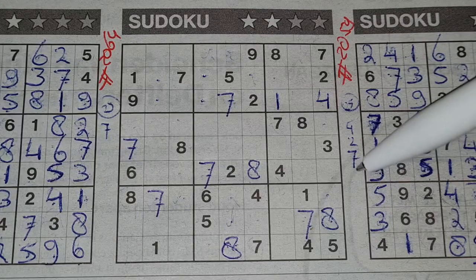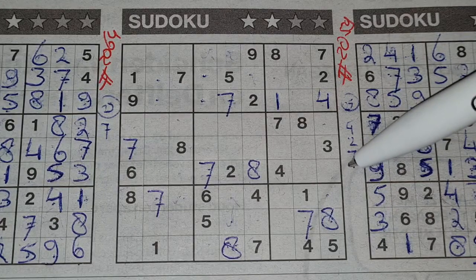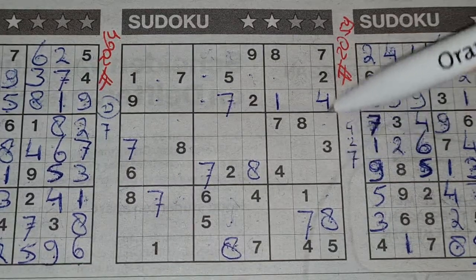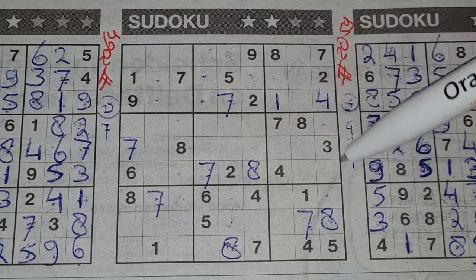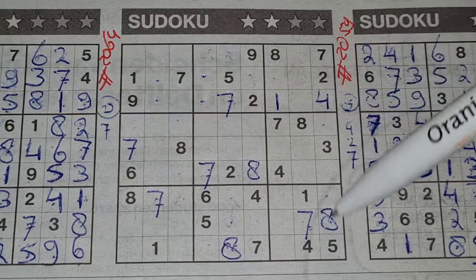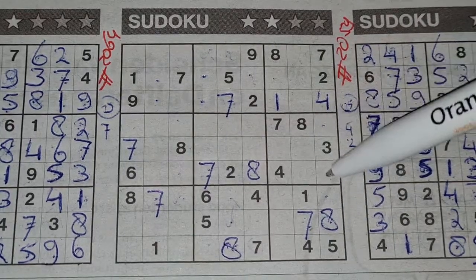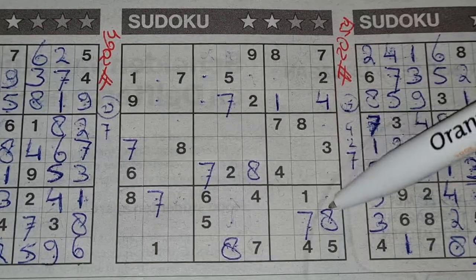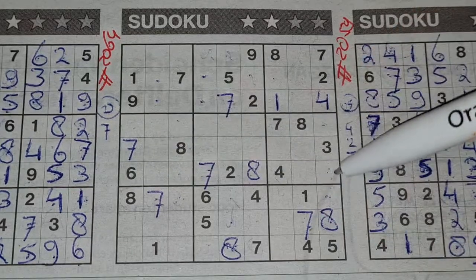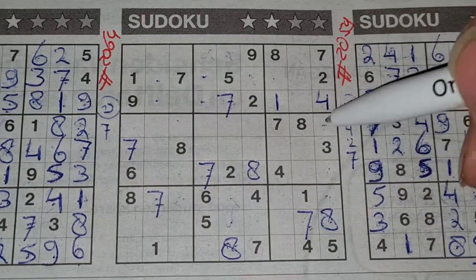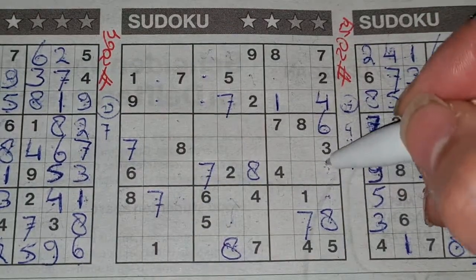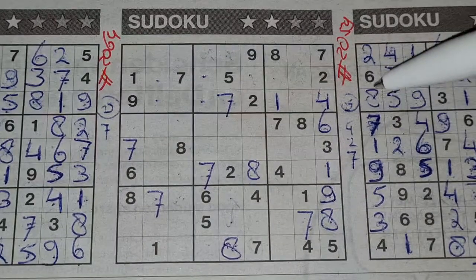7, 4. 1, 2, 3, 4, 5. 3 missing numbers in the last column. Those numbers are the 1 is missing, the 6 is missing, and the 9 is missing. We see there 6, no 6 there. Here 6, no 6 there. The only place for the 6 should be here. The 1 and the 9 are left. We see here 1, no 1 there. 1 should be here, and the 9 goes there.